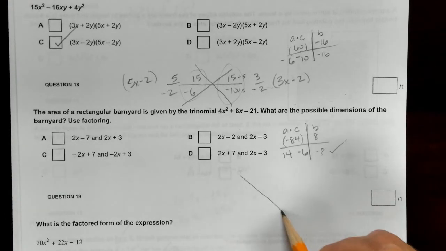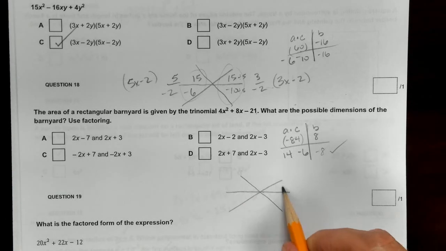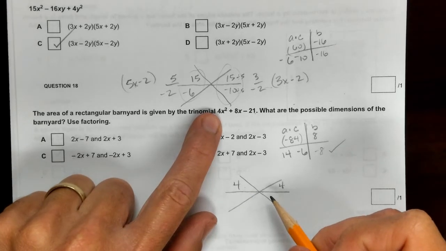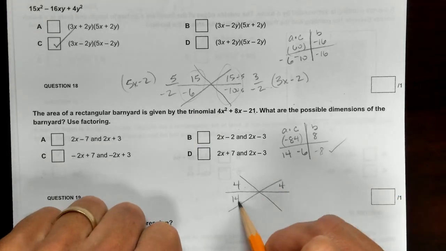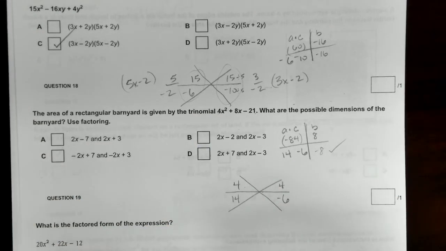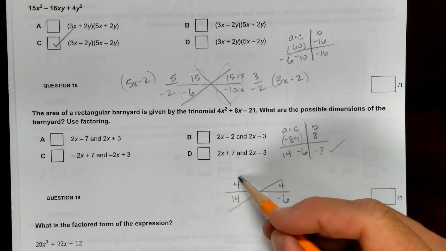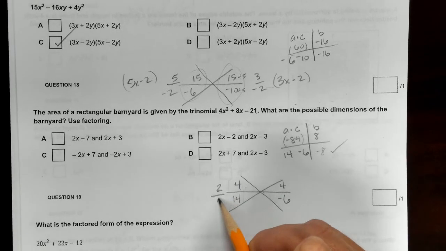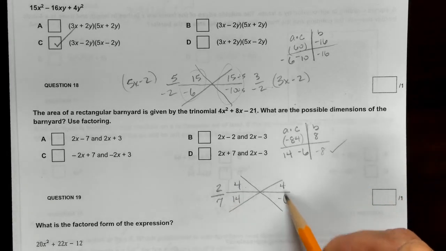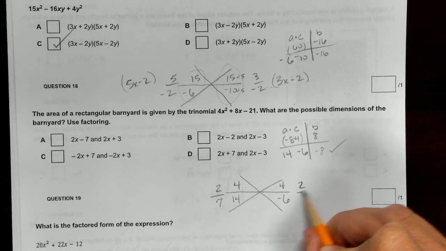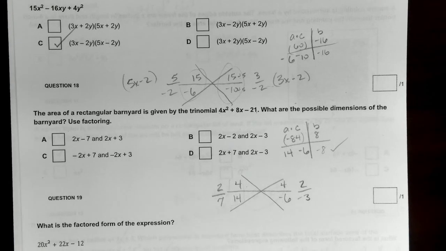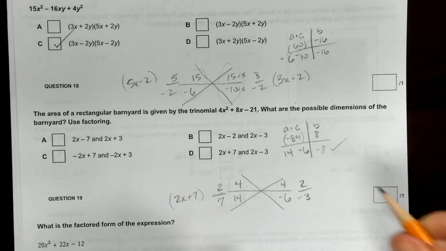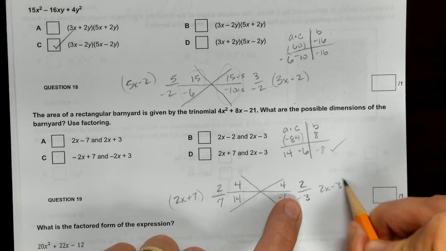Now, once again, we're going to draw our asterisk. In the top goes A and A, which is 4, coming from there. In the bottom goes my factors, so 14 and negative 6. Again, we're trying to reduce our fractions. Here's our first fraction. We can reduce by 2, and that becomes 2 over 7. Here's my second fraction. We can reduce that also by 2, and that becomes 2 over negative 3. So first parentheses, 2x plus 7. Second parentheses, 2x minus 3.